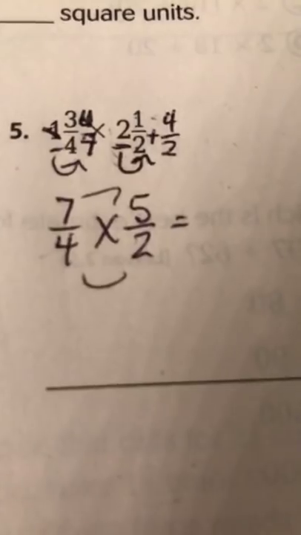So 7 times 5 is 35. And so 4 times 2 is 8. Boom, I have an acceptable answer. However, again, I need to be fluent going both ways, so I can take my improper and I can also express it as a mixed number.